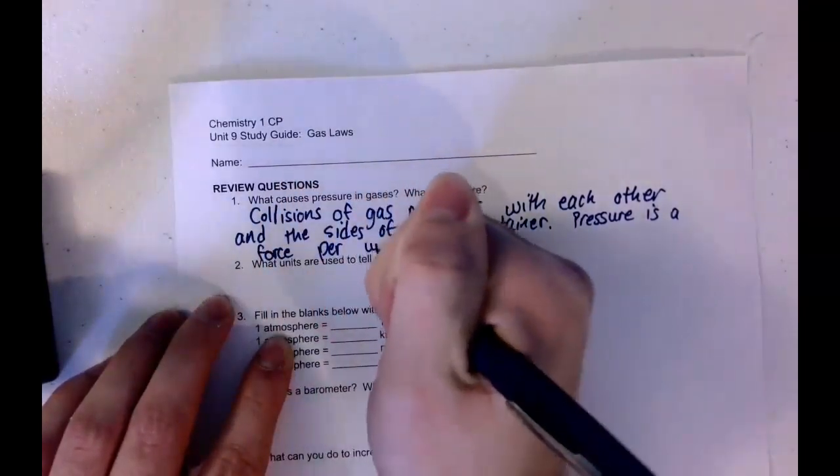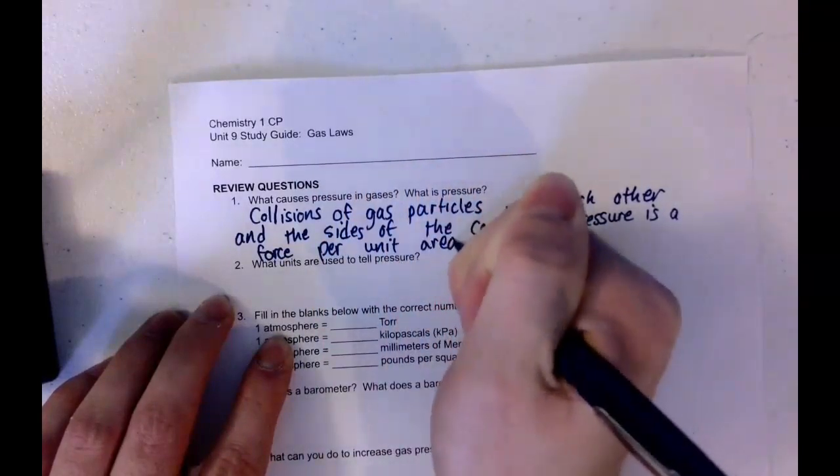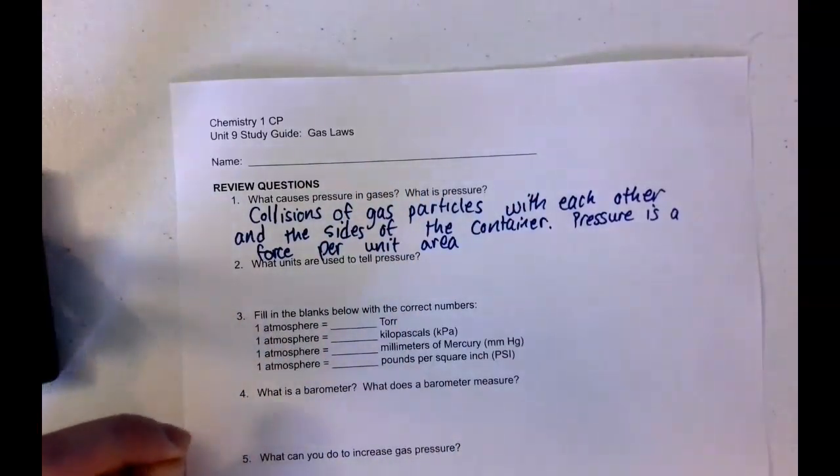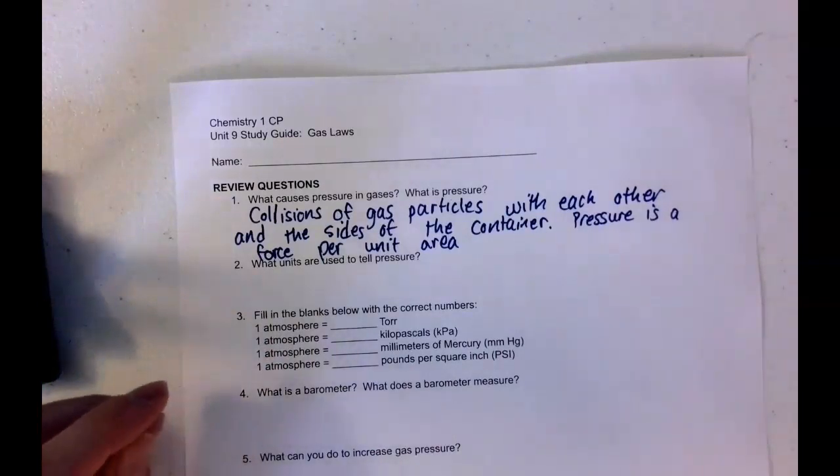per unit area. And I don't know if you can hear that or not, but my computer sounds like a jet plane about to take off. I guess the fan's running or something.